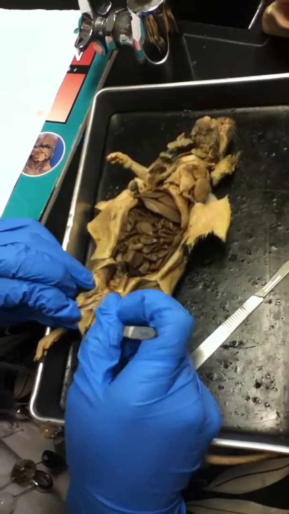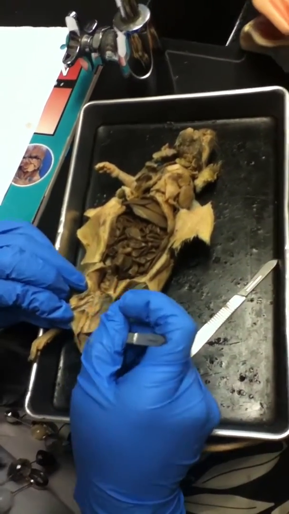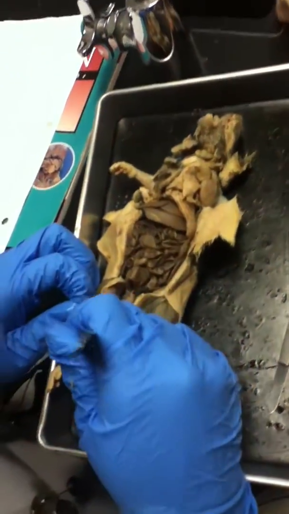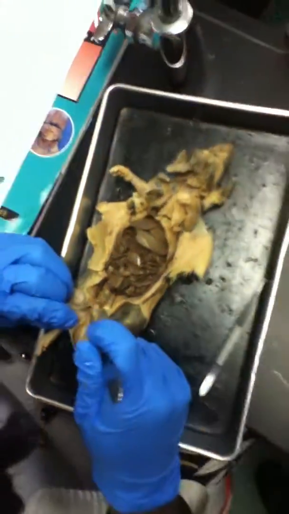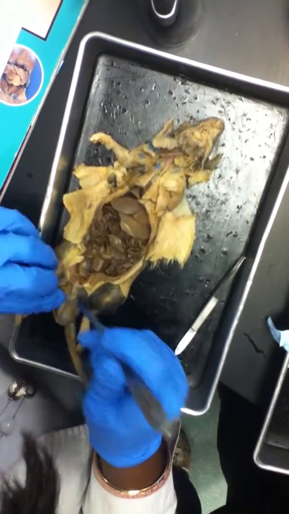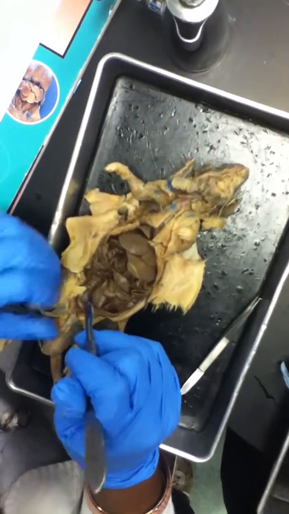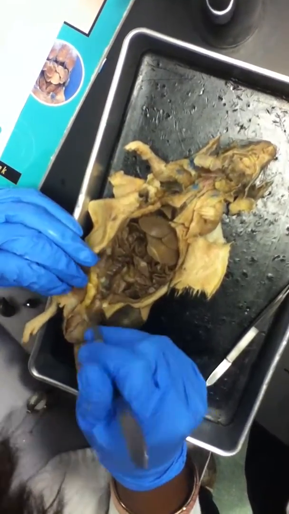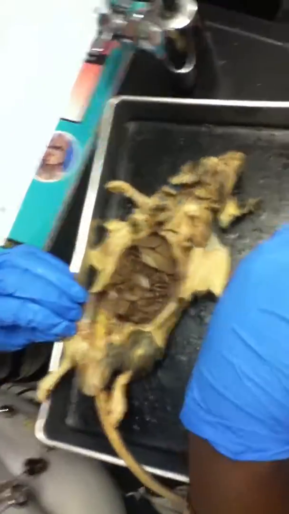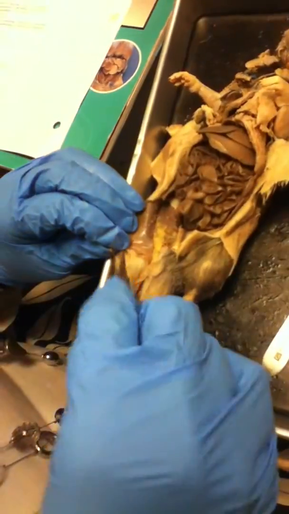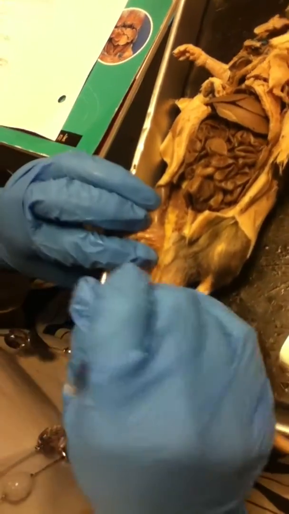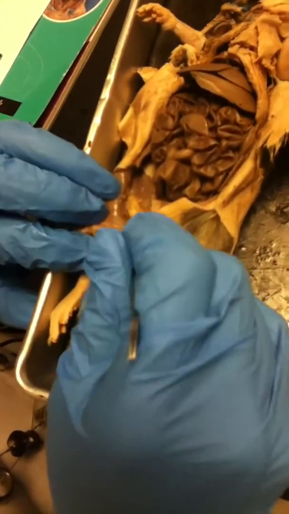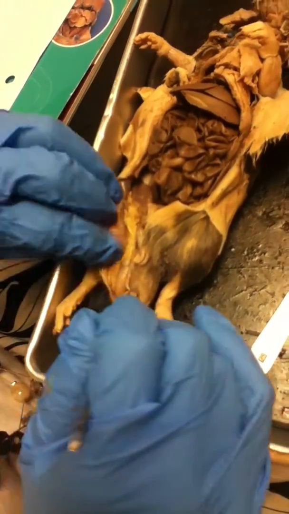Okay, they have it. This is a nice one. This is a nice spermatic cord. See? This is a spermatic cord. Wow, this is nice. This is better than the one we had the other day.